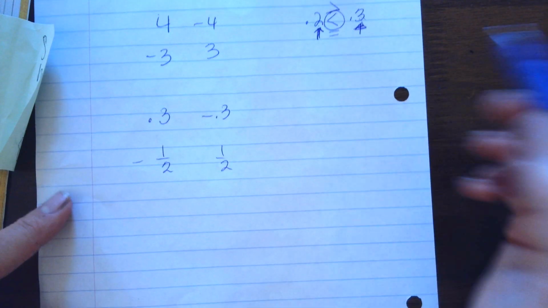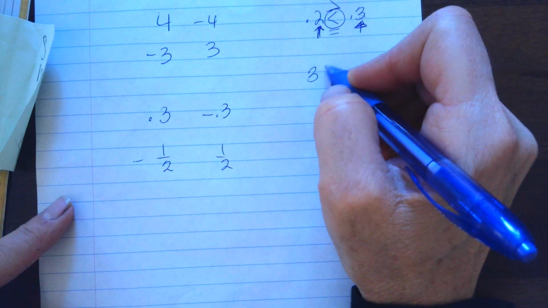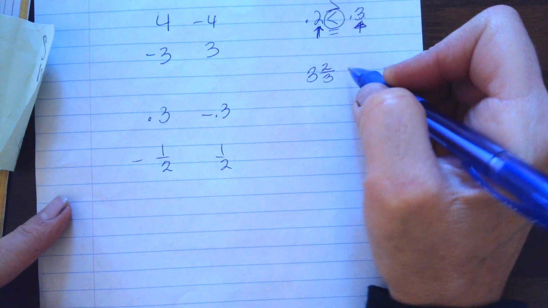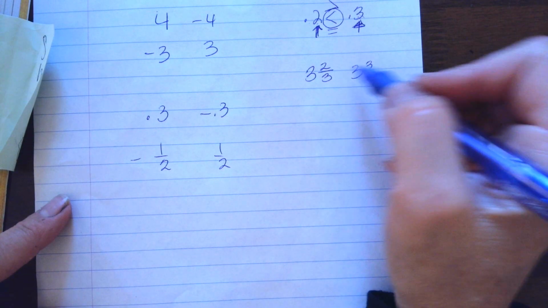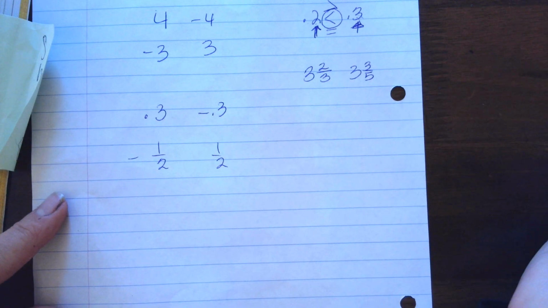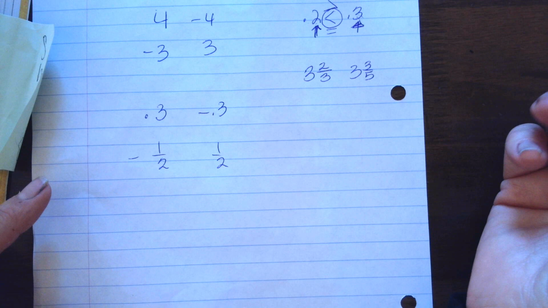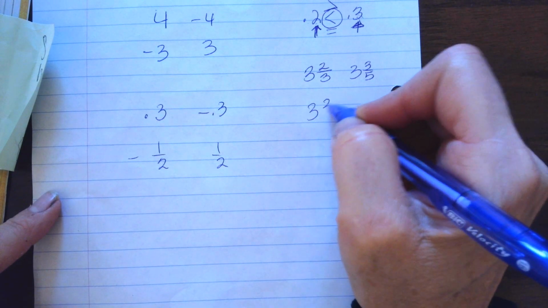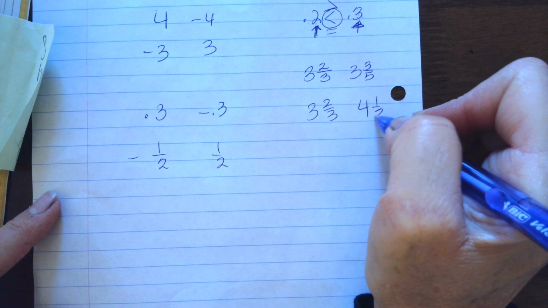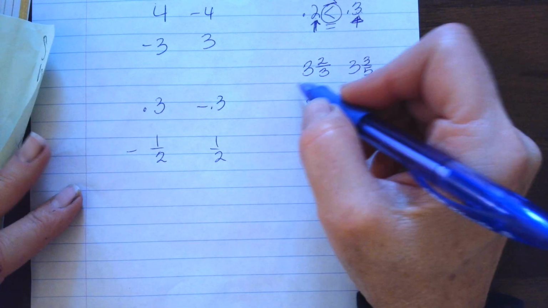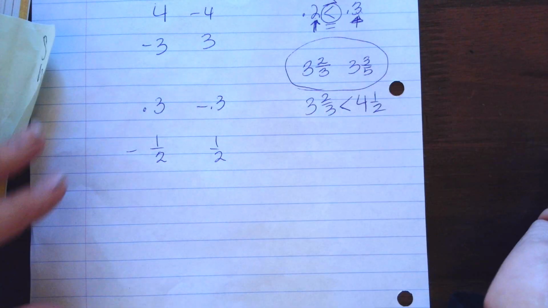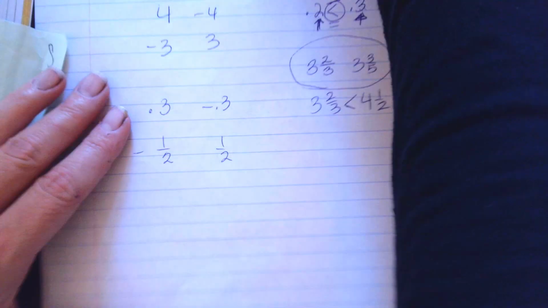For fractions, say we had 3 2/3 and 3 3/5. It's not obvious which one is more than or less than. If it was something like this, then we don't have to do anything. We could just go, oh, well, of course, 4 is bigger than 3. But this one is too close to just assume what is bigger.